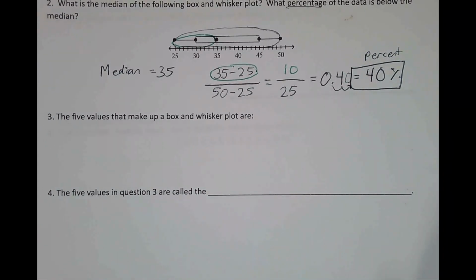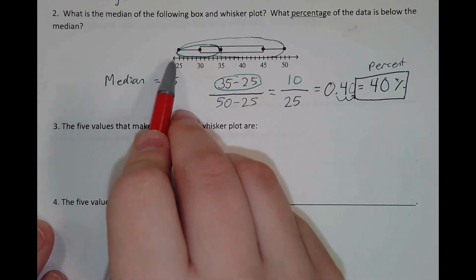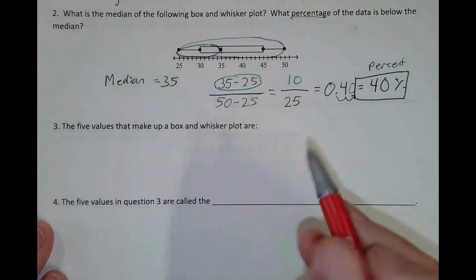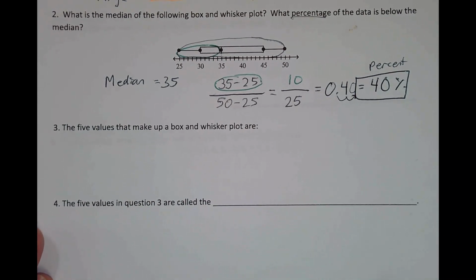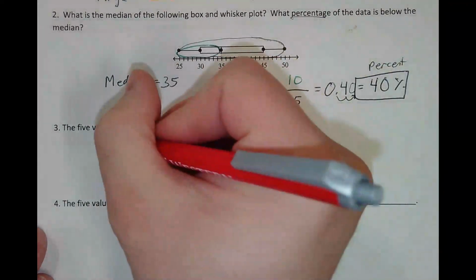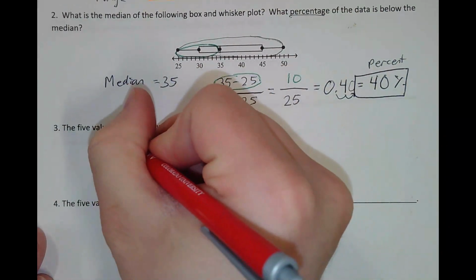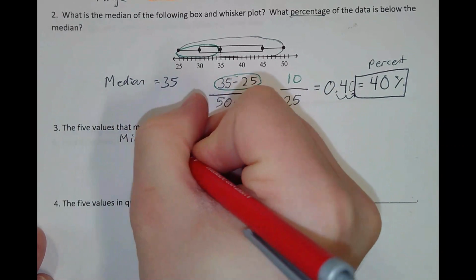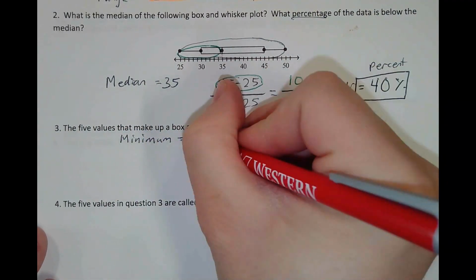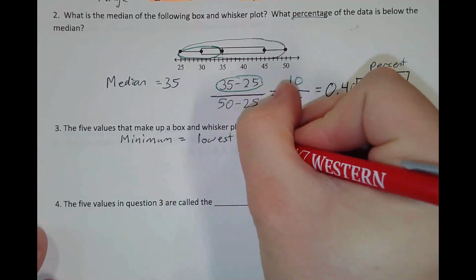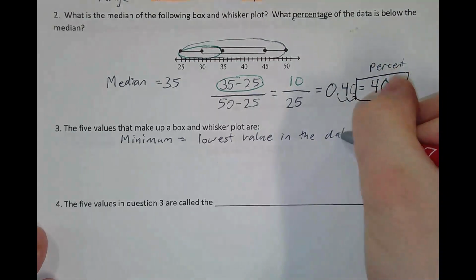All right, number 3. What are the 5 values, these 5 dots? Why are there 5 dots? What are the 5 values that make up a box and whisker plot? The first value that makes up the box and whisker plot is going to be the lowest number. So that's going to be the minimum. The minimum is going to be the lowest value in the data set.